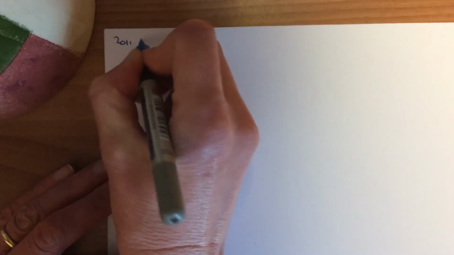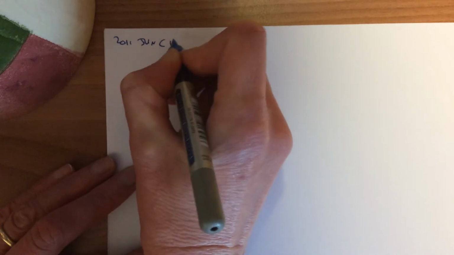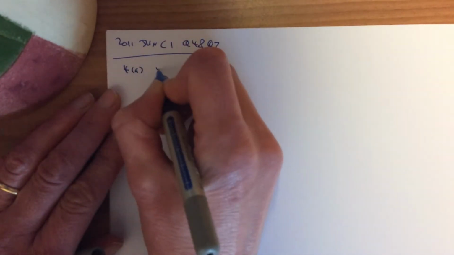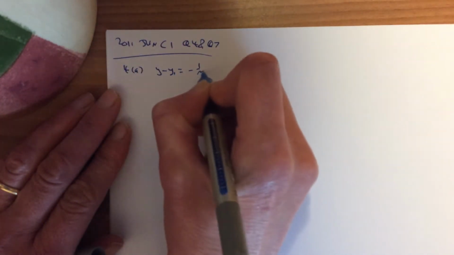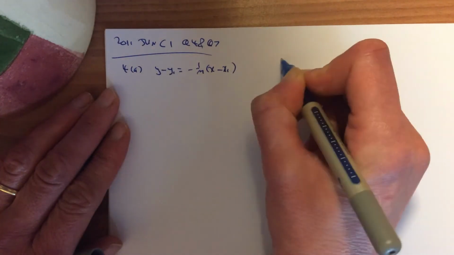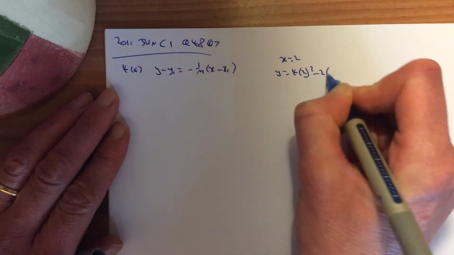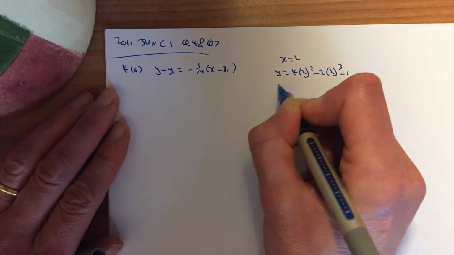Okay, so we're going to have a look at 2011, and it's the June C1, and it's questions 4 and question 7. Question 4a, equation of a normal. So just write out the formula. You were told the x is 2, so you've got to work out the y. Just take your time working through this.